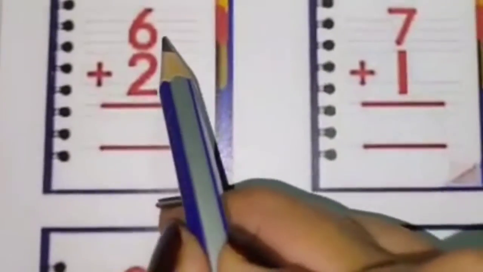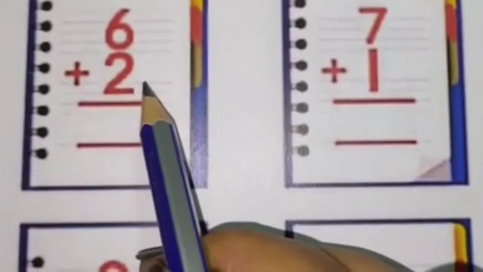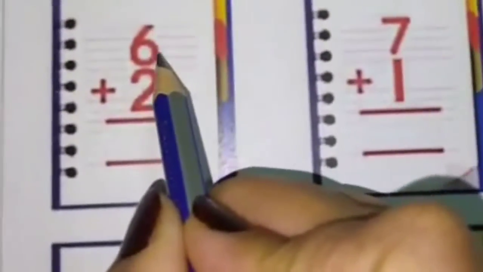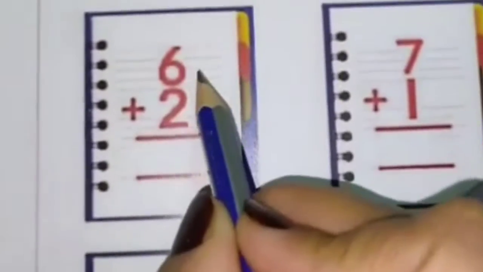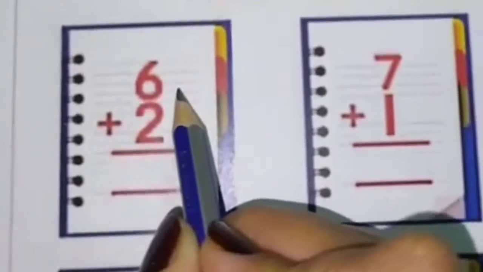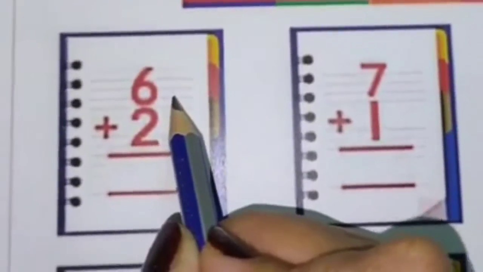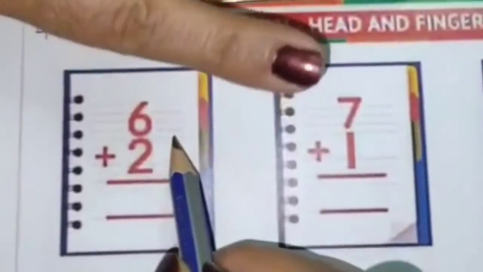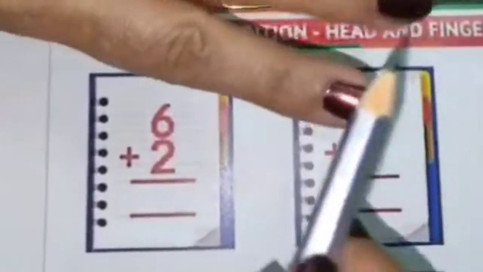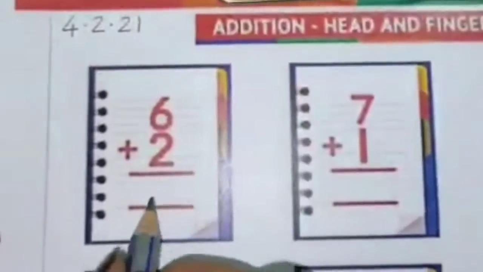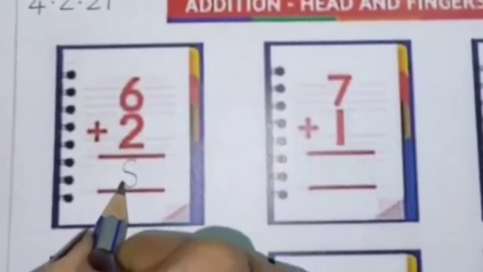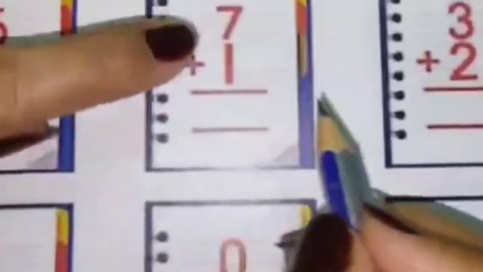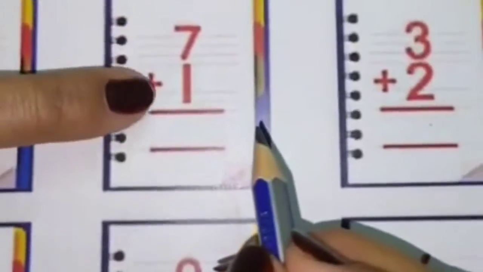Remember children, greater number in our head and smaller number on our fingers. Okay, so let's begin with the first one. 6 plus 2. So 6 is the greater number. So that will come in our head and 2 on our fingers. So after 6, 7, 8. Answer is 8.